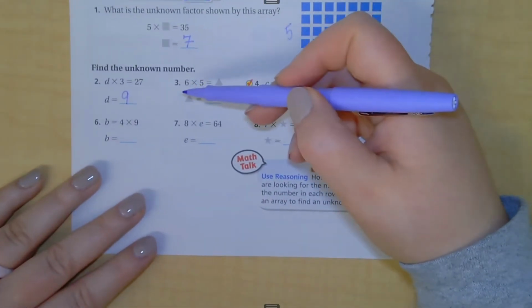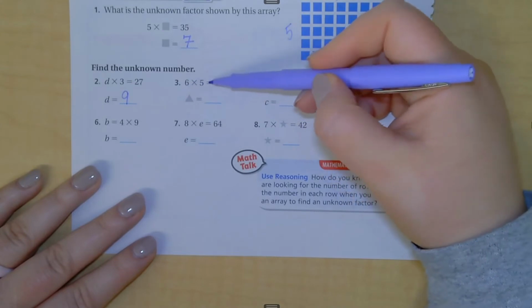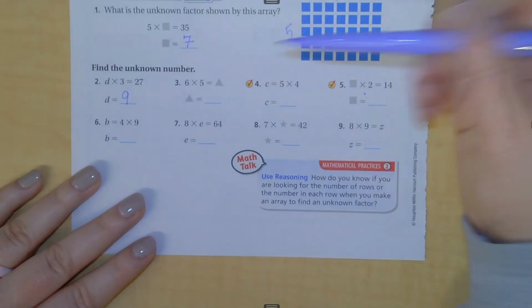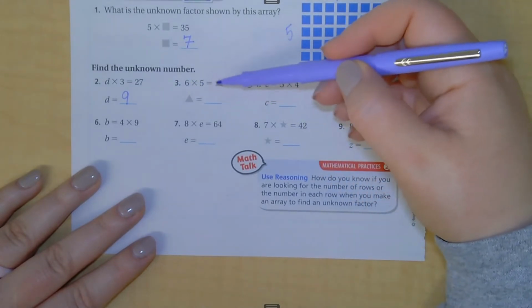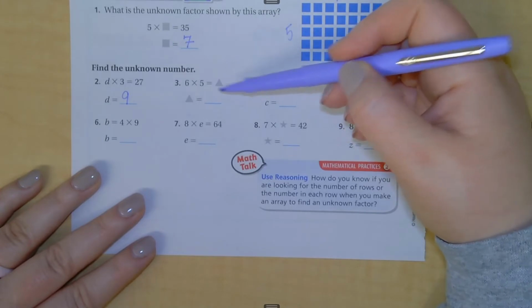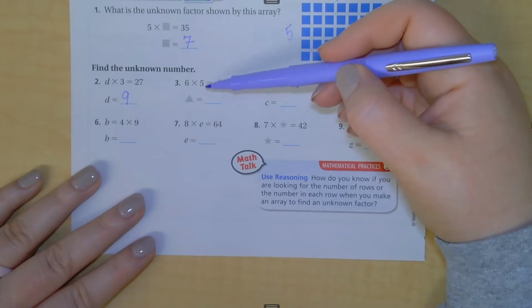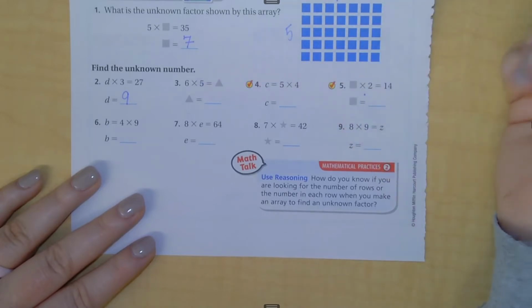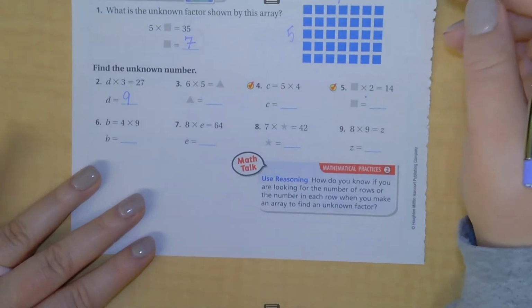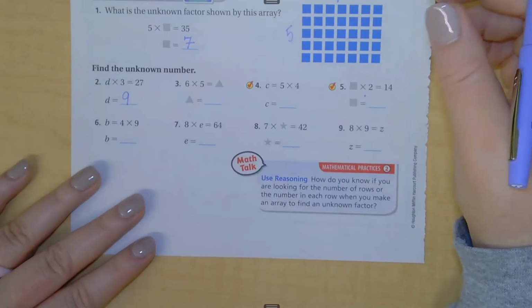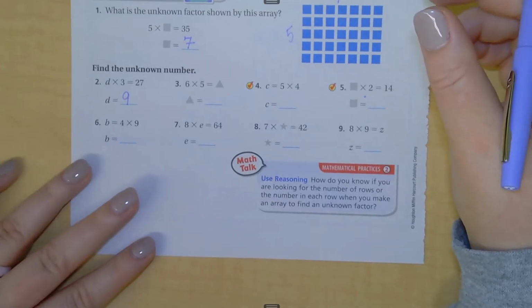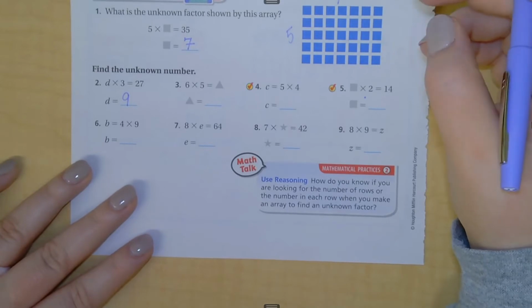Okay, look at number 3. 6 times 5 equals triangle. So here our unknown number is the product, the answer. Well, we've memorized our 5s, okay? So we can use memorization. We could also use skip counting because 5s are easy to skip count. So if you skip counted your 5s to the number 6, you'd have 5, 10, 15, 20, 25, 30.